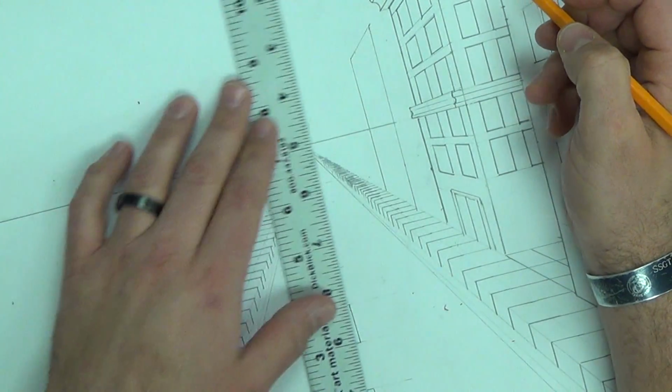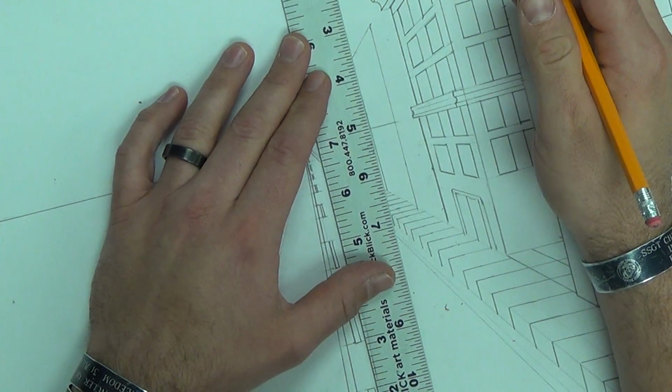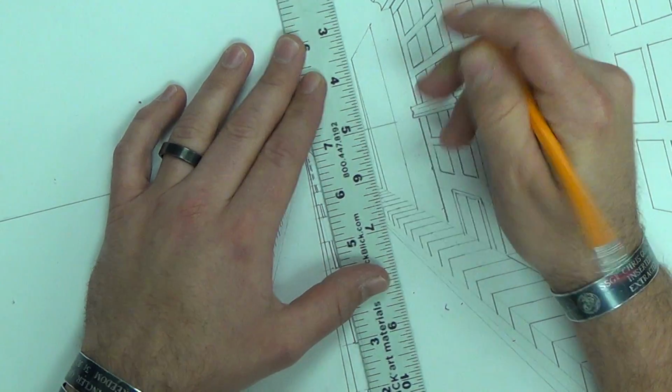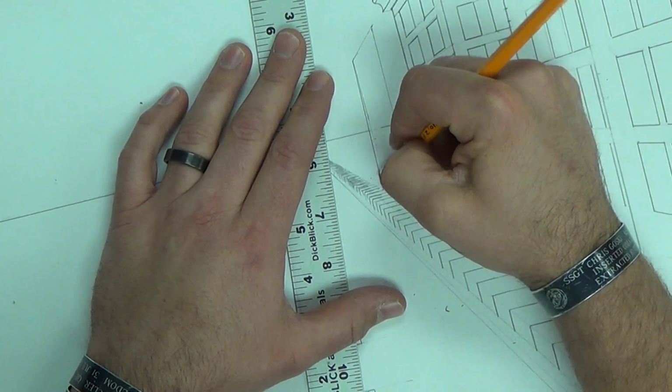Like that. And if it looks like it's a little bit leaning, you know, you can always correct it, and it does look a little bit off, so I'm gonna redraw that. I'm gonna erase this line that I have here.